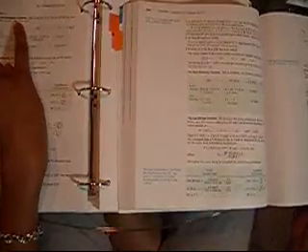Here it is. Here we go. So again, the content is exactly the same. You simply look for your chapter, look for your section, flip in the book, and you would be on par with everything else.